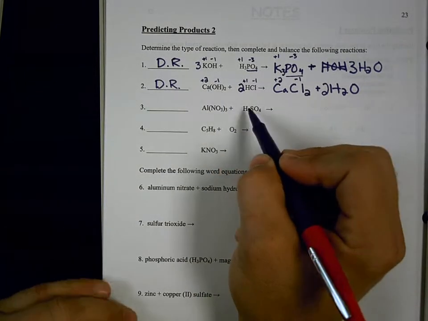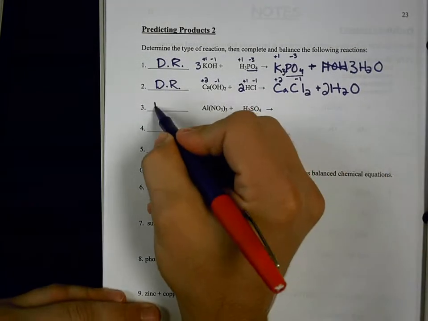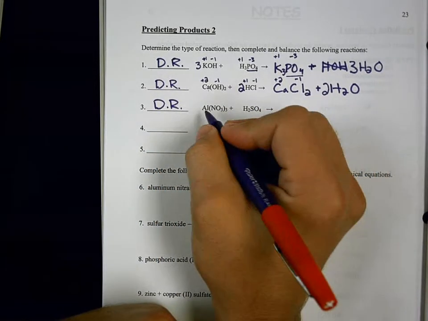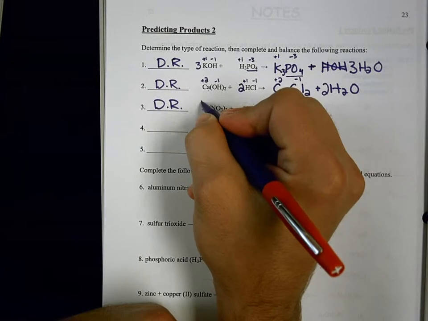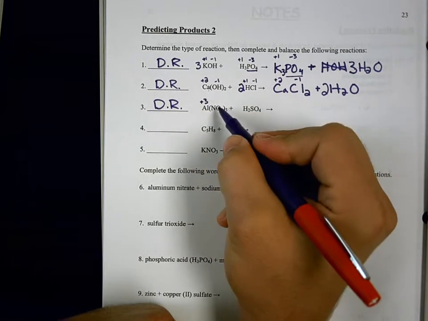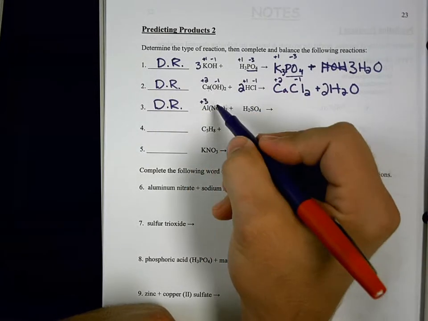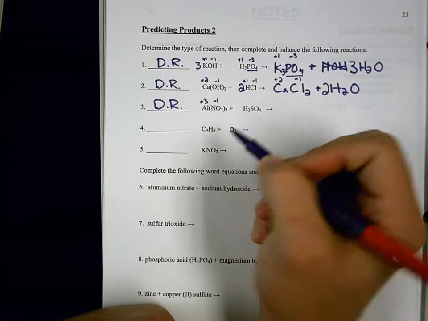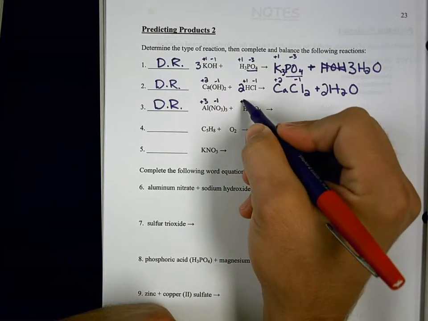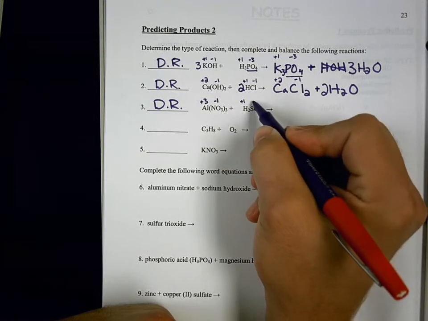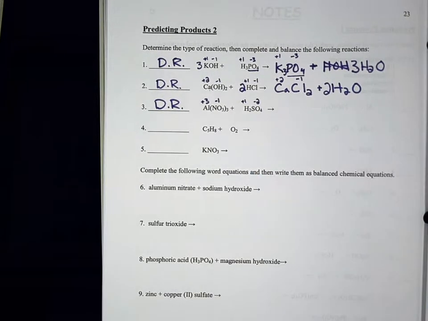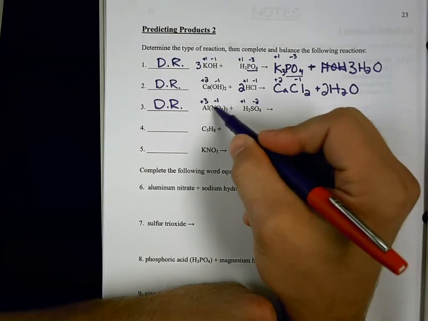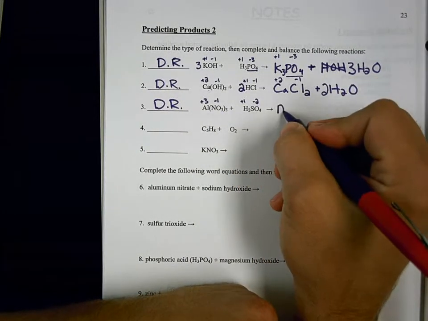Problem 3, another compound plus compound. It looks like this is yet another double replacement reaction. I'm going to again figure out the charges. Aluminum plus 3. Nitrate, look at the list of polyatomics. The nitrate molecule likes to gain 1 electron. H plus 1. Sulfate minus 2. Now let's go ahead and put the positive in this compound with a negative in this compound.